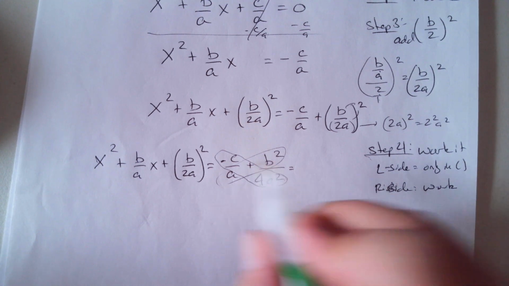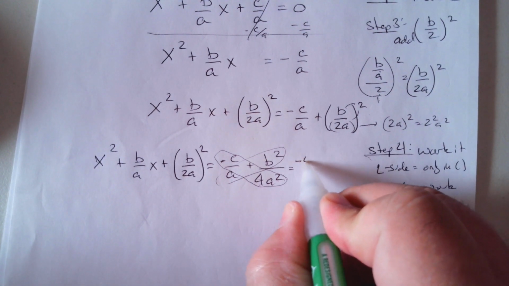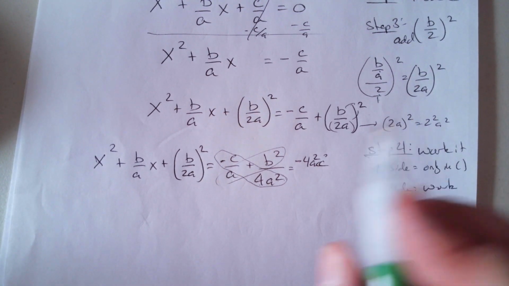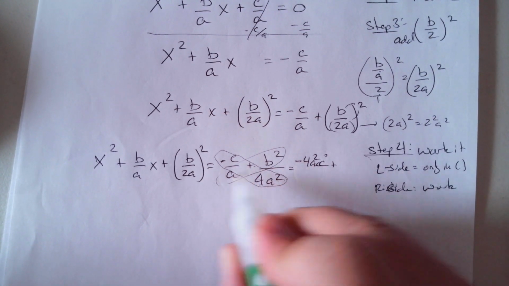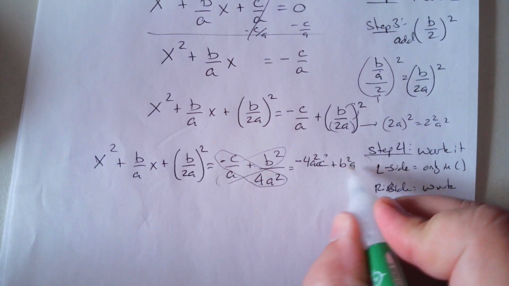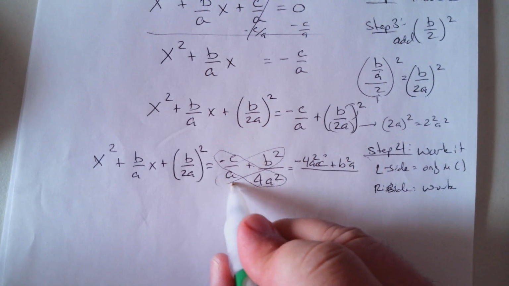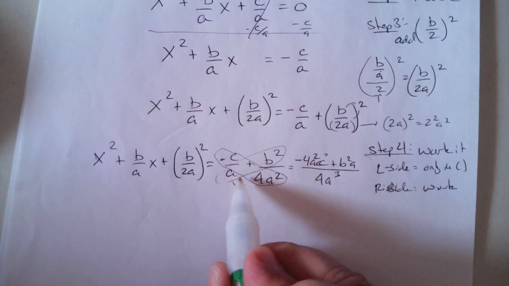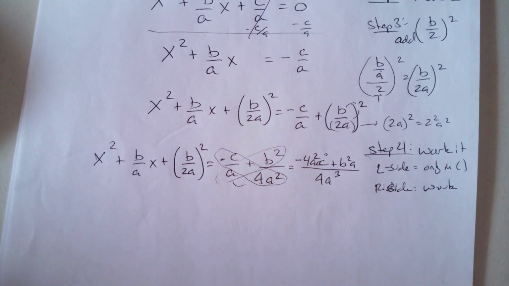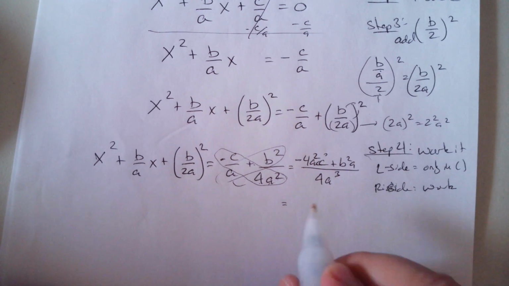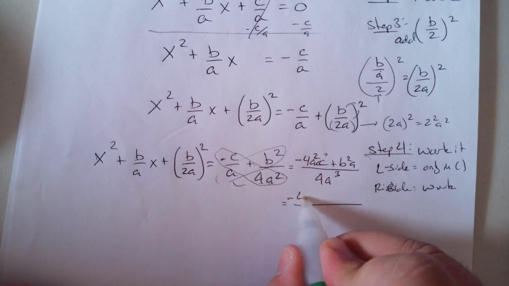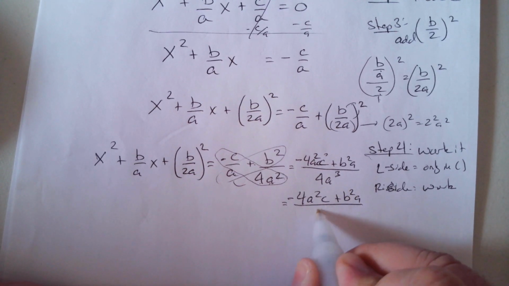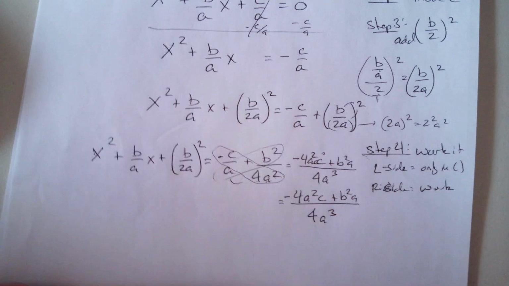It's 4a squared times c is negative 4a squared c, plus b squared a, all over 4a cubed. Let's fix that. So we have negative 4a squared c plus b squared a over 4a cubed.